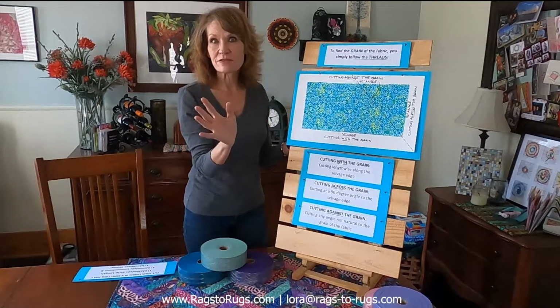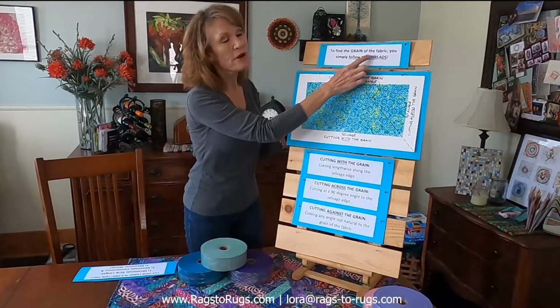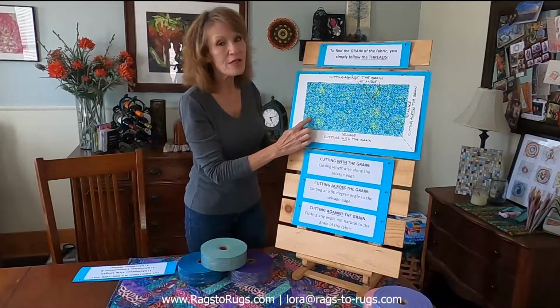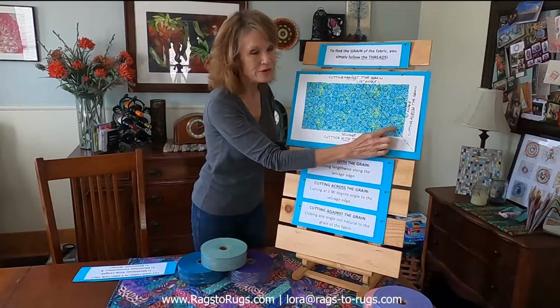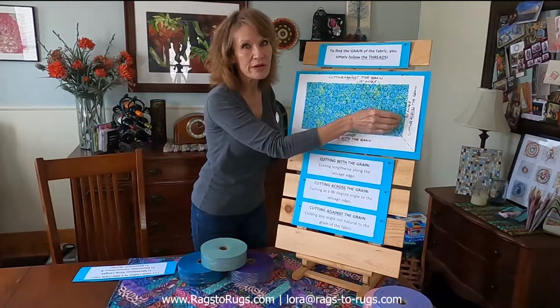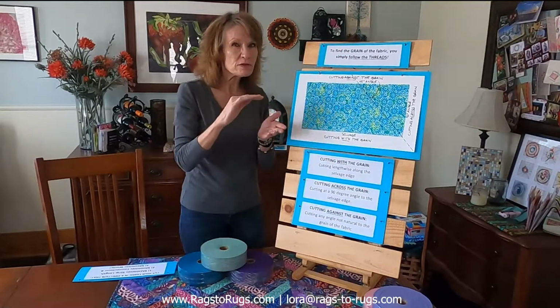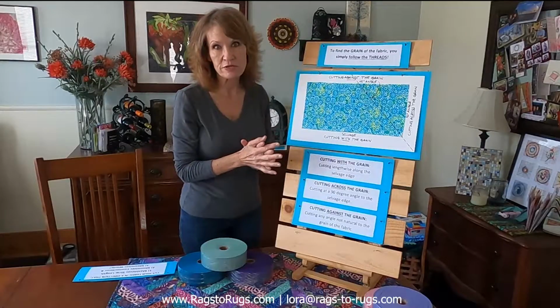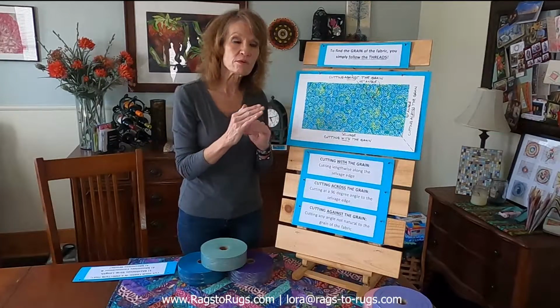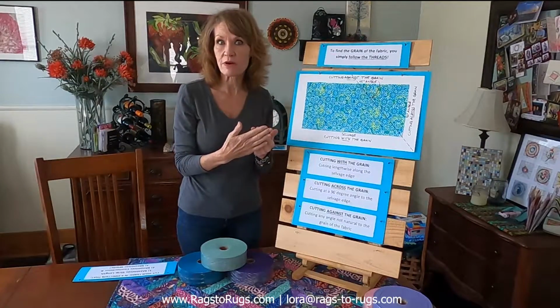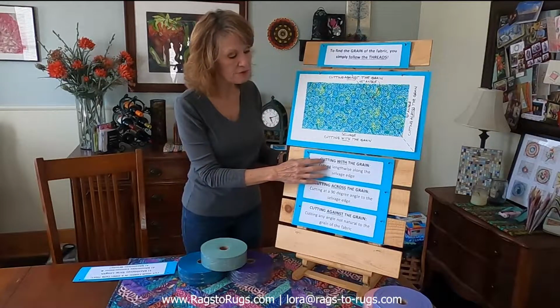So what exactly is the grain? Well, to find the grain of your fabric, you simply follow those threads, going straight with the selvage or going at a 90-degree angle. That's the grain of your fabric. So let's go back to that original question, the different ways you can cut your fabric. I'm going to share with you what that means and what their merits are, and you can decide for yourself perhaps.